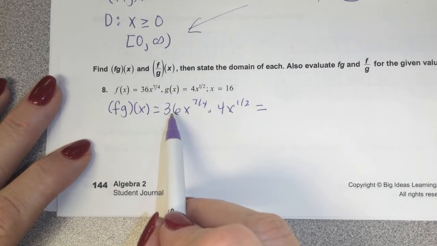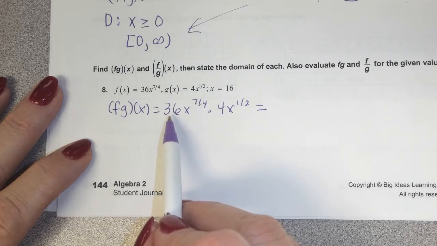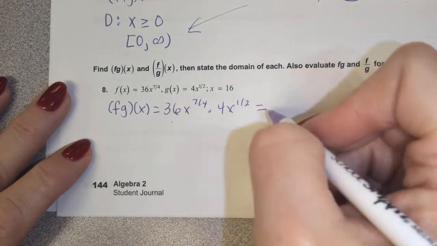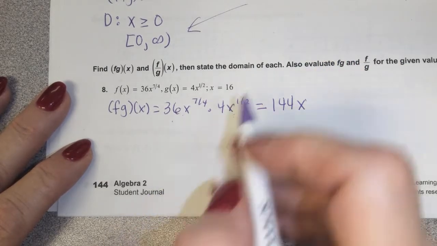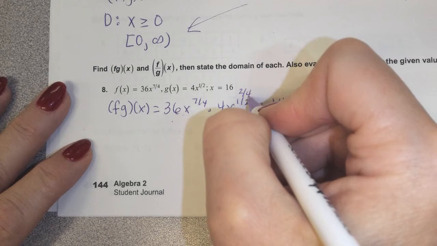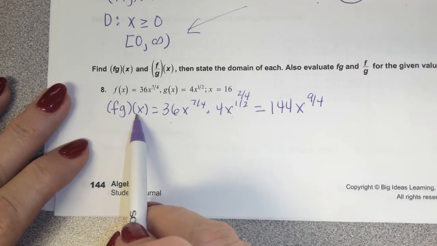What do I get? 36 times 4. That would be the same as, what is it, 144, right? So that's going to be 144. If our bases are alike, we have to add the exponents. This is 2/4, so we're going to get 9/4. So that's what we get when we multiply.